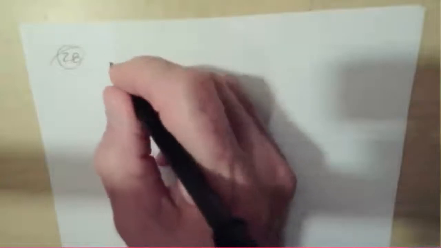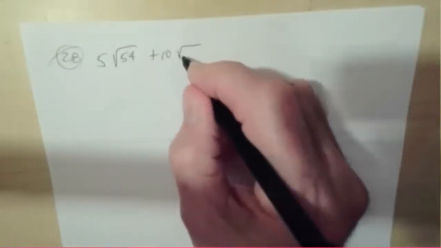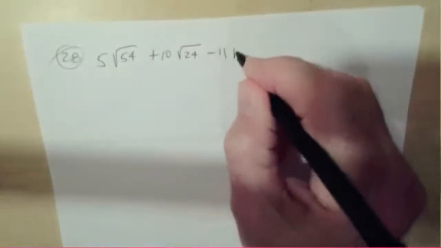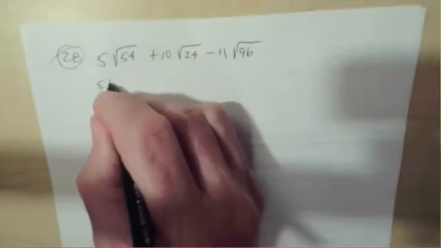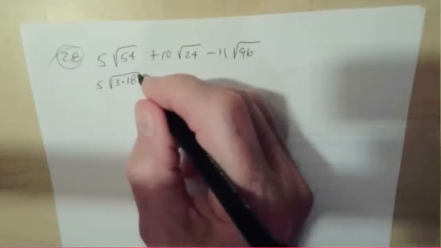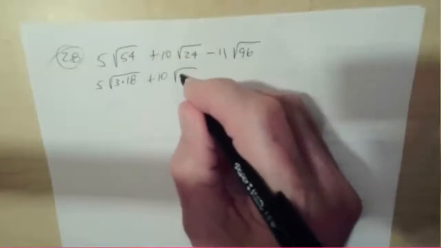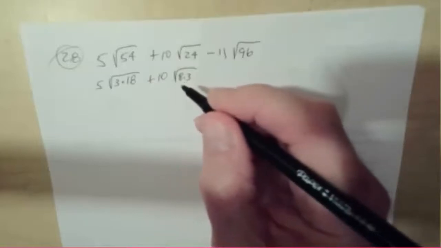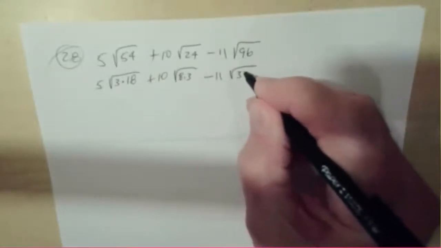28 is 5 times the square root of 54 plus 10 times the square root of 24 minus 11 times the square root of 96. Okay, now what can we factor out of all three of these? 3. 5 times the square root of 18 times 3, plus 10 times the square root of 8 times 3, minus 11 times the square root of 32 times 3.